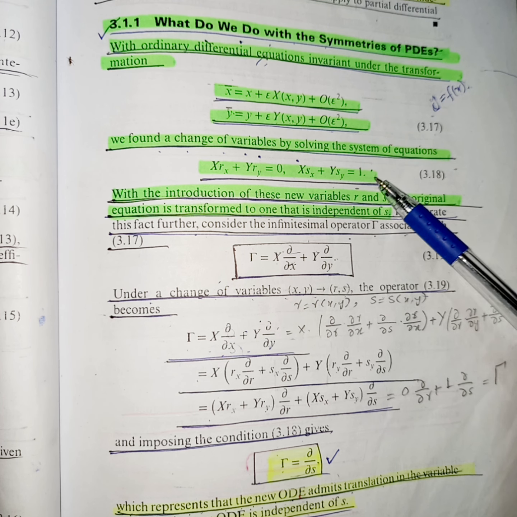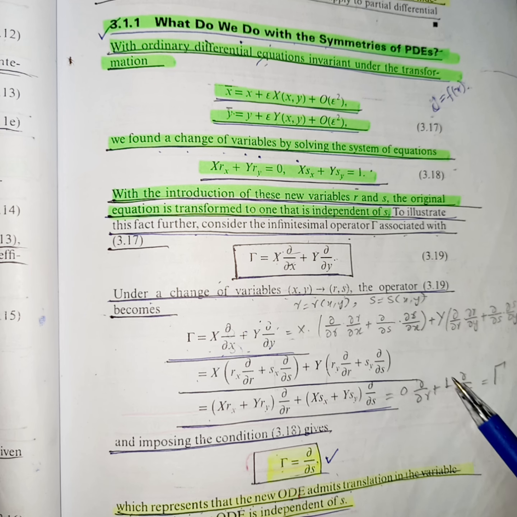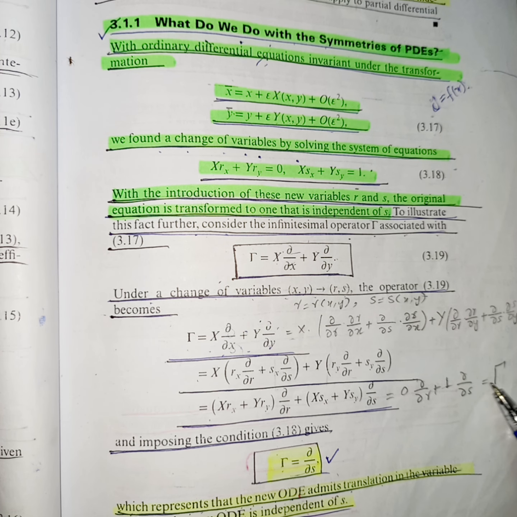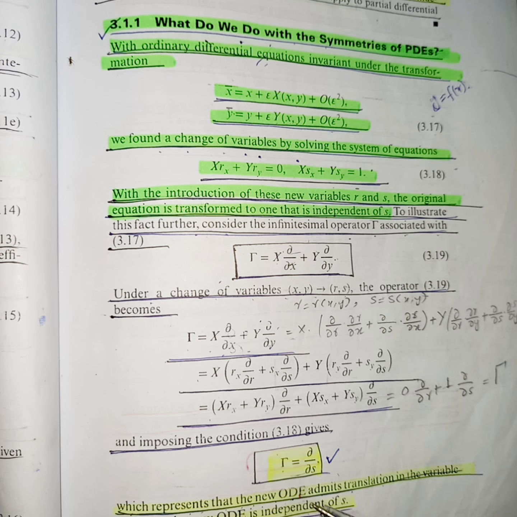So if we apply this condition, we will get 0 into ∂/∂r plus 1 into ∂/∂x, and that is actually equal to Γ. We can simplify it: Γ is equal to ∂/∂s, which represents that the new ordinary differential equation admits translation in the variable s, that is, the new ODE is independent of s.